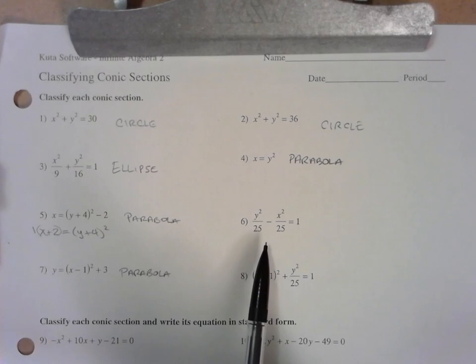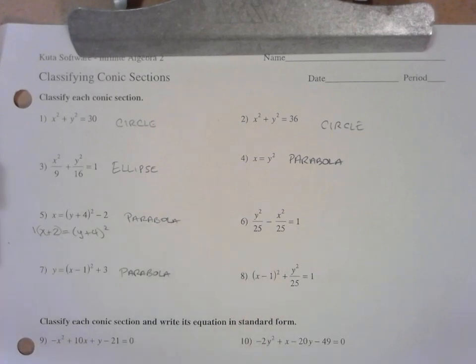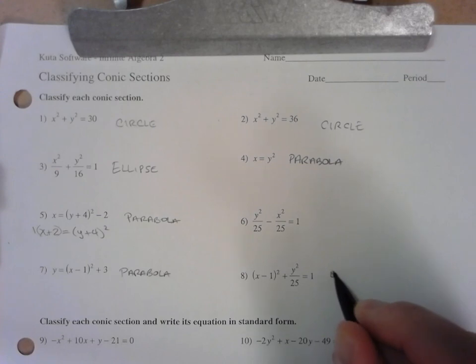Number 6 is very different because we have a y squared and an x squared with a minus in between them. This can't represent a circle, and it cannot also represent an ellipse for that reason. Number 8, however, has an x squared term and a y squared term separated with a plus. Are their coefficients the same? The coefficient in front of the x term is 1. The coefficient in front of the y squared term is 1 over 25. Being that these are different coefficients from each other, and the y squared and the x squared terms are added together, that would make number 8 an ellipse.